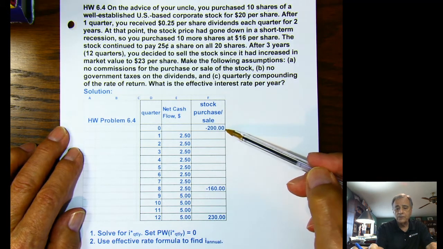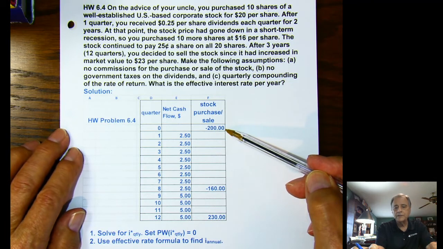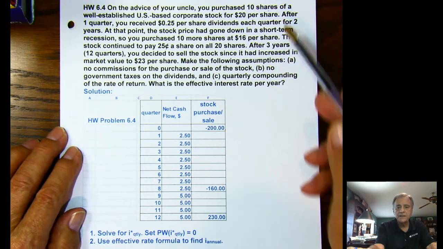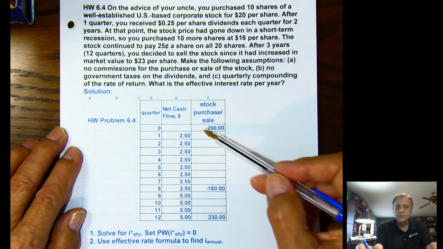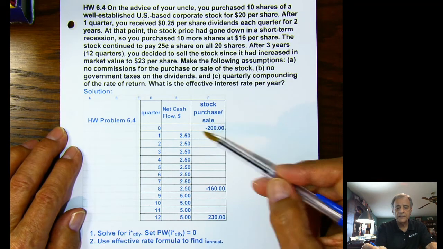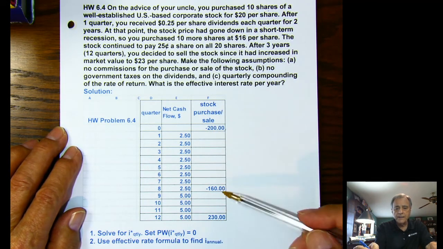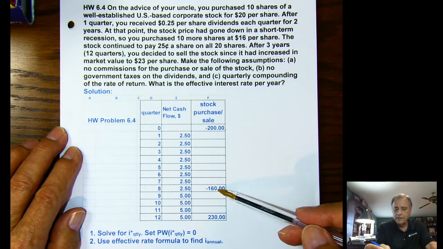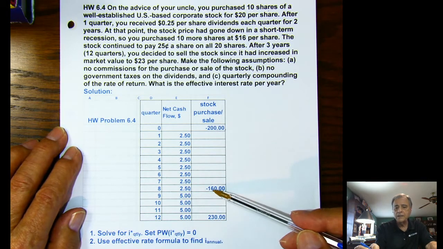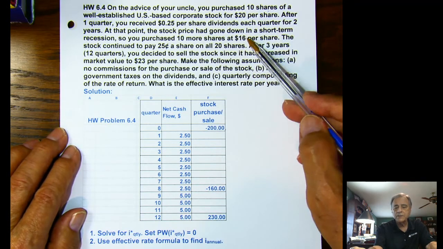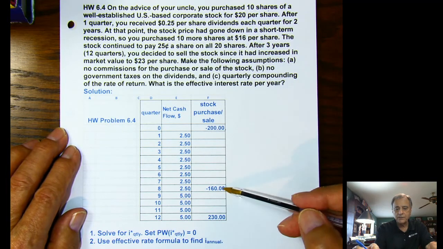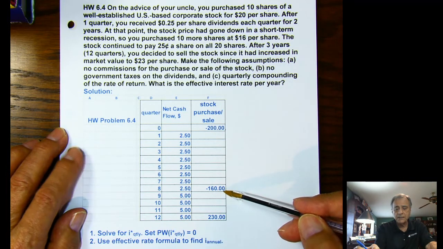I also initially had to buy the 10 shares at $20 a share, so that's $200 at time 0. And then at time 8, or at the end of the second year, I bought 10 more shares at $16 a share. So that's minus 160.